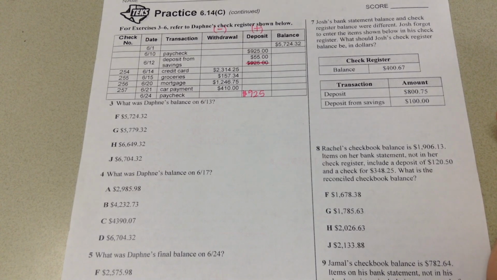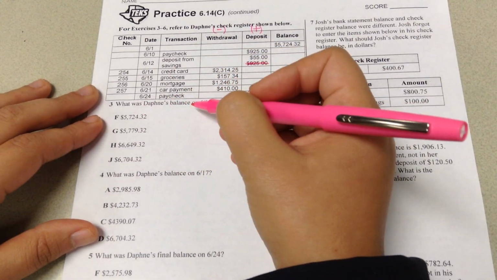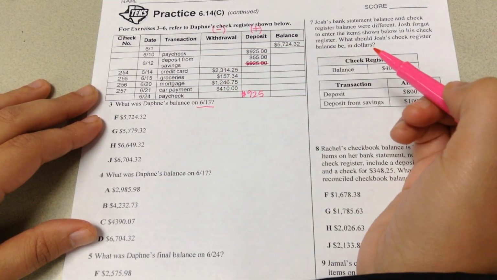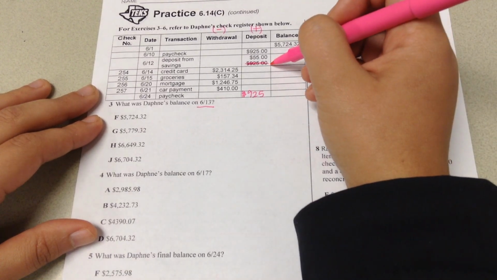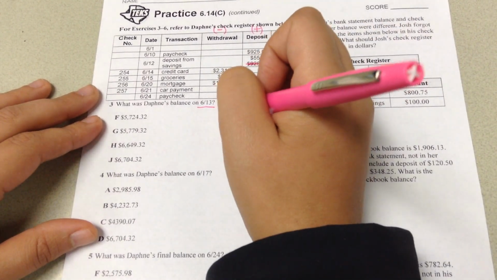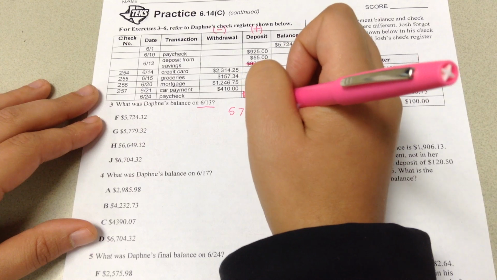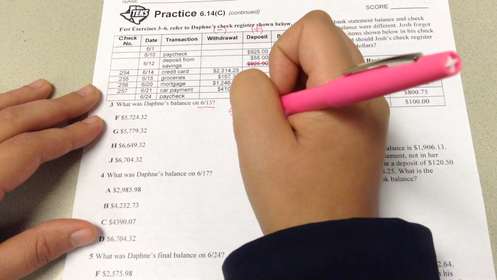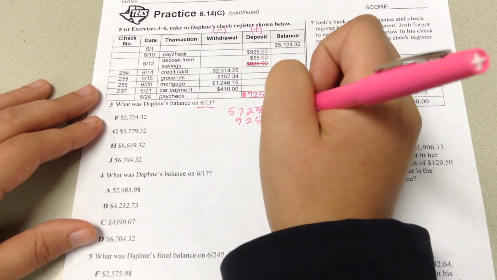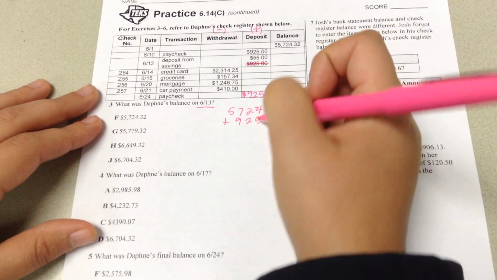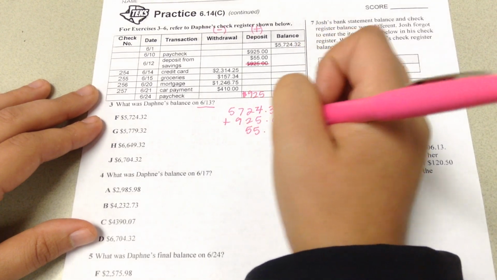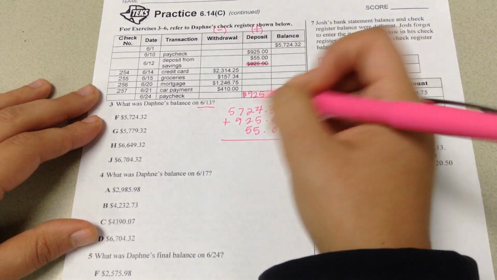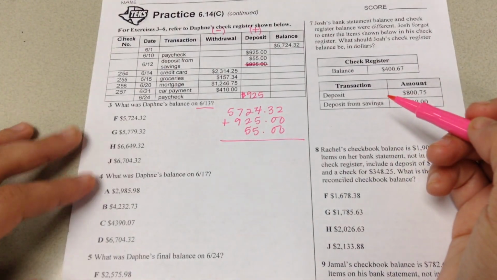Okay. So if it says, what was Daffy's balance on 3/13? Okay, so that means we're going to stop right here. So we have to do 5,724.32, and then we're going to add $925, and we're going to add $55. So after you add that, you should get your answer here.